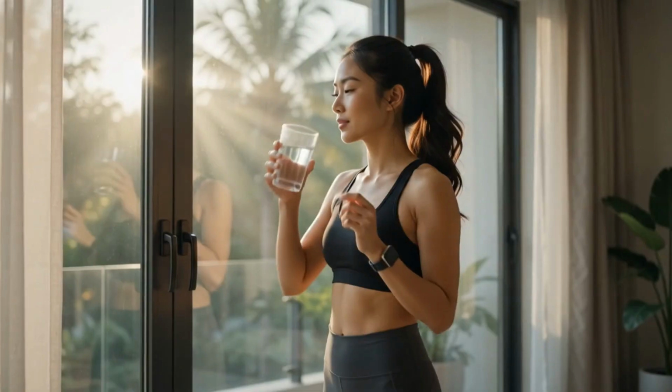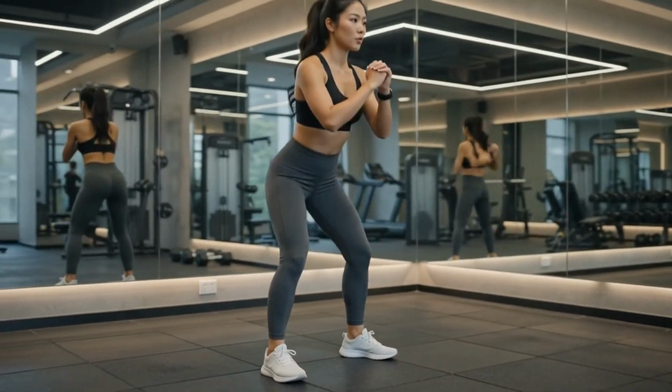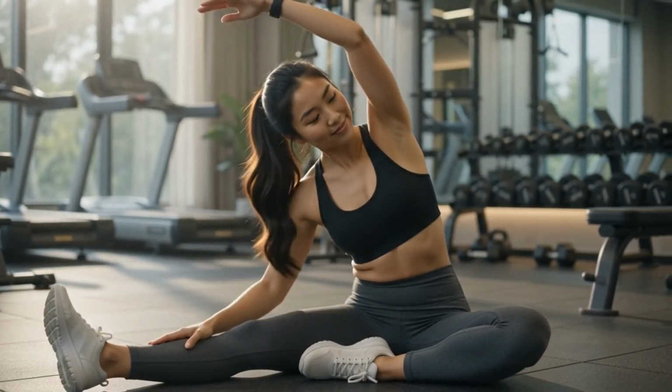Every strong woman starts with one decision. Wake up. Show up. Push yourself. One workout, one habit, one day at a time. This is how you become that girl.